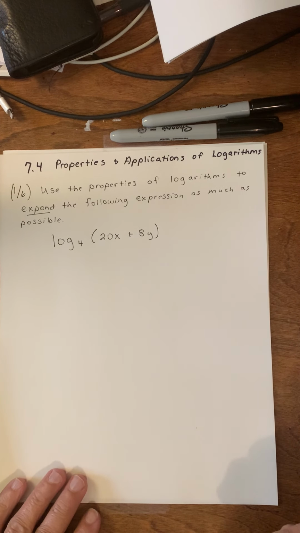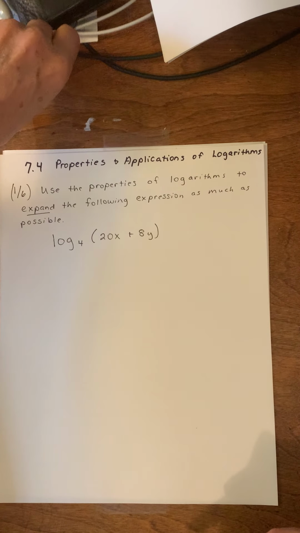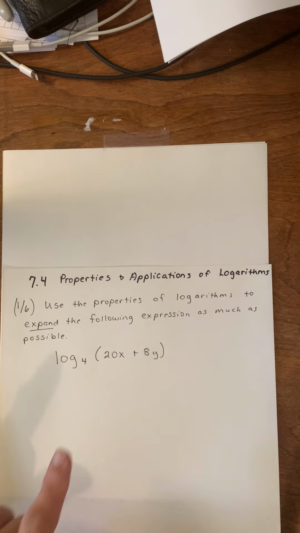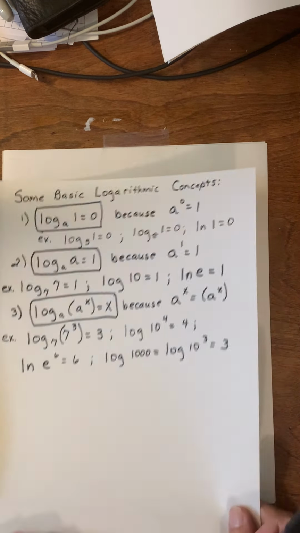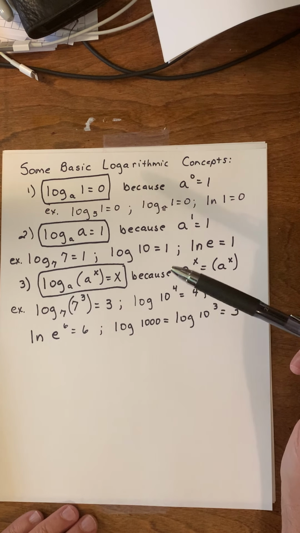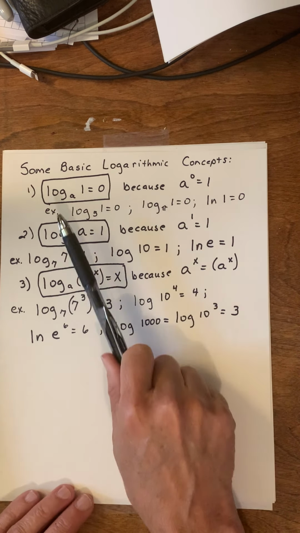This is the second of our 2 required sections for Hawks this week, properties and applications of logarithms. Before we look at these problems, let me go over some stuff that we have looked at before, and some new properties about logarithms that will help us to deal with these problems.